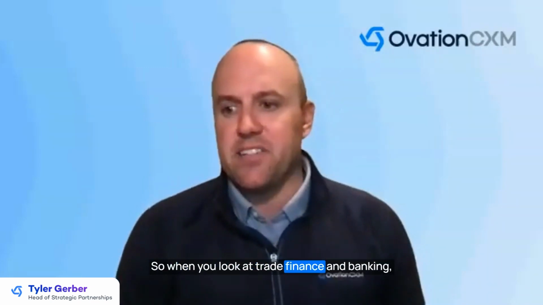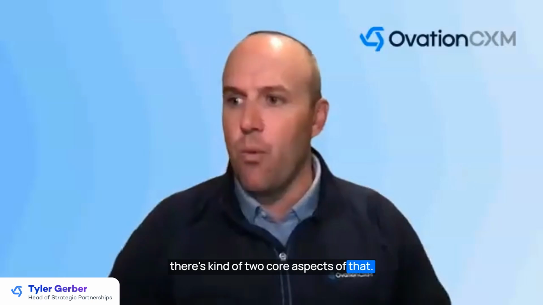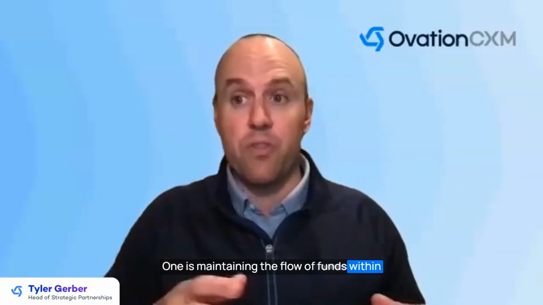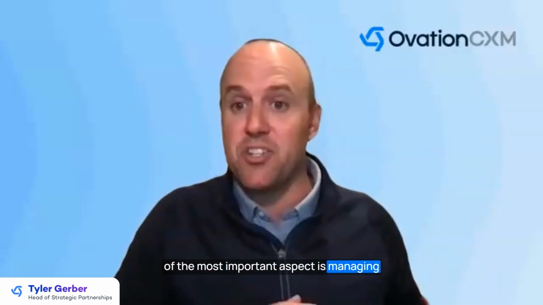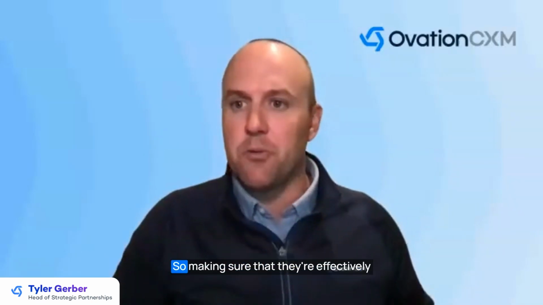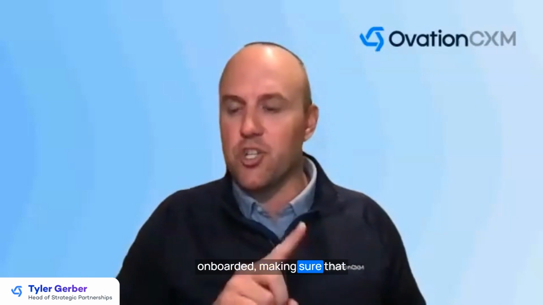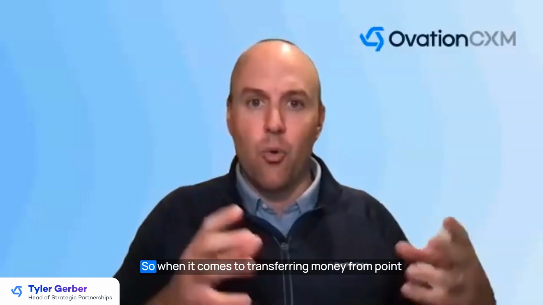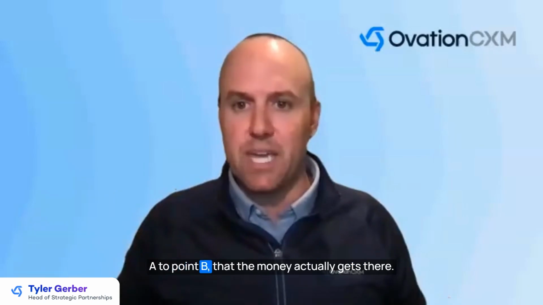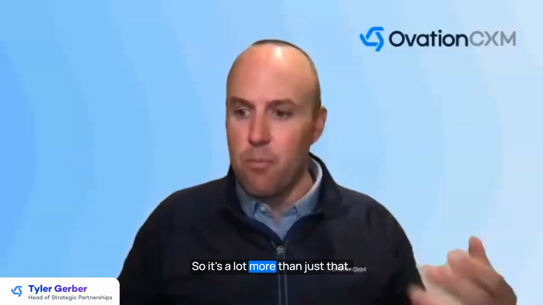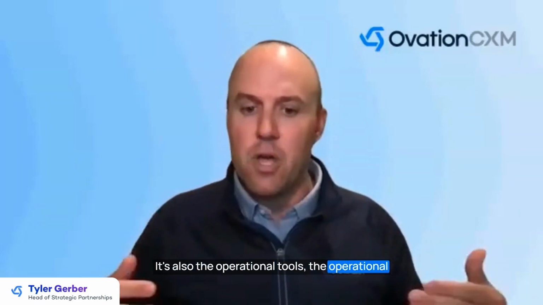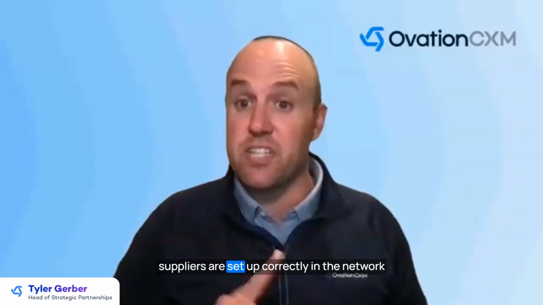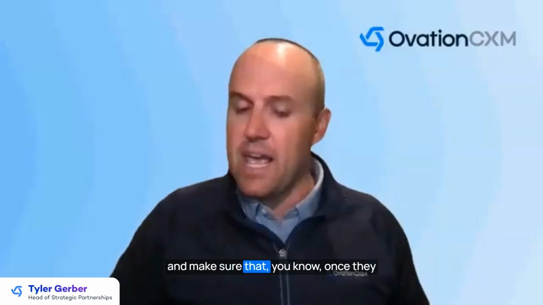When you look at trade finance and banking, there's two core aspects. One is maintaining the flow of funds within that network of buyers and suppliers. But the second, which is actually one of the most important aspects, is managing that network of buyers and suppliers. So making sure that they're effectively onboarded, making sure that everything is configured appropriately, so that when it comes to transferring money from point A to point B, the money actually gets there. It's a lot more than just the financial tools to make sure that the money's moving. It's also the operational tools and processes to make sure that buyers and suppliers are set up correctly in the network and that, once they go live, everything flows seamlessly.